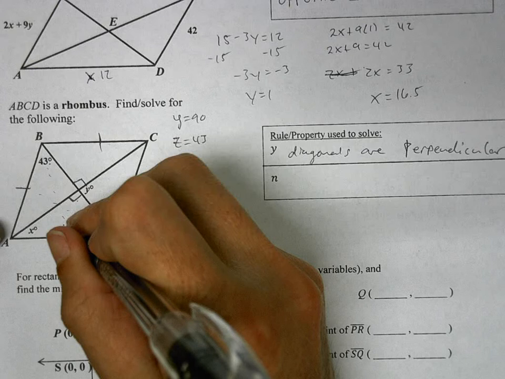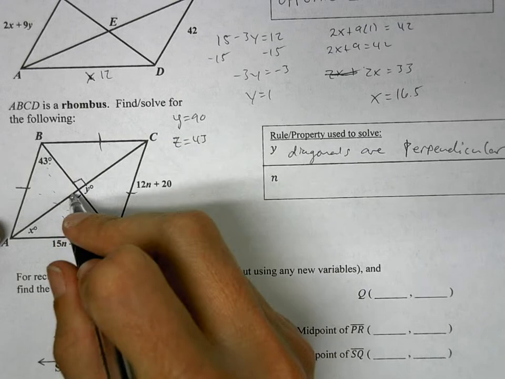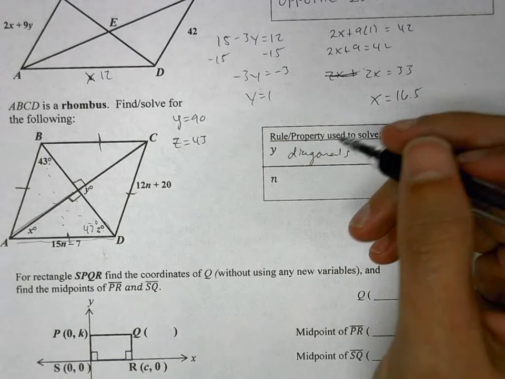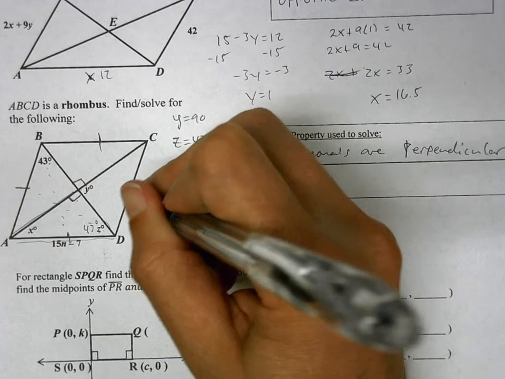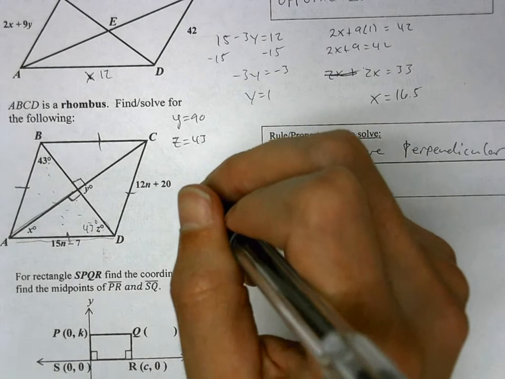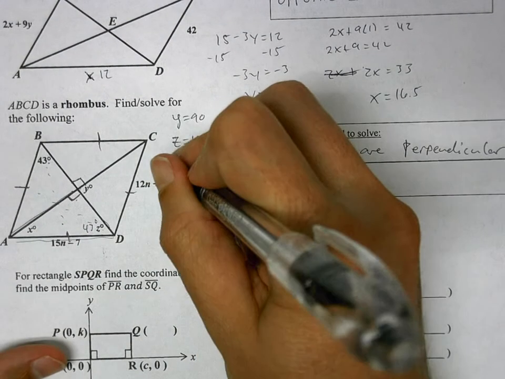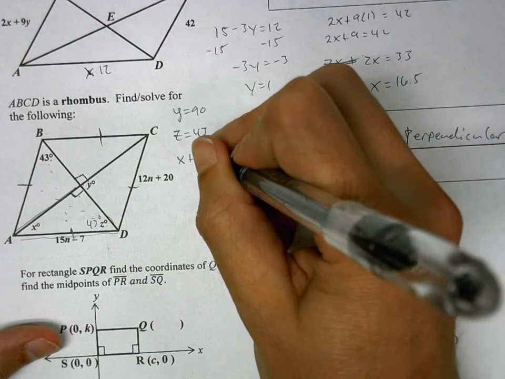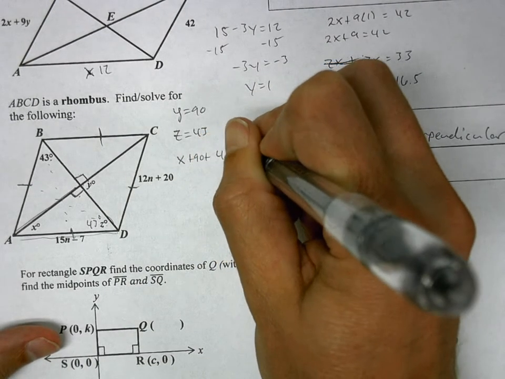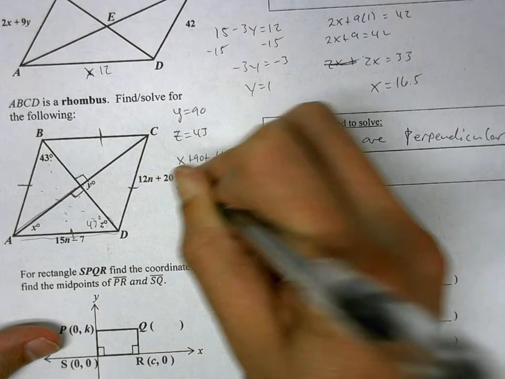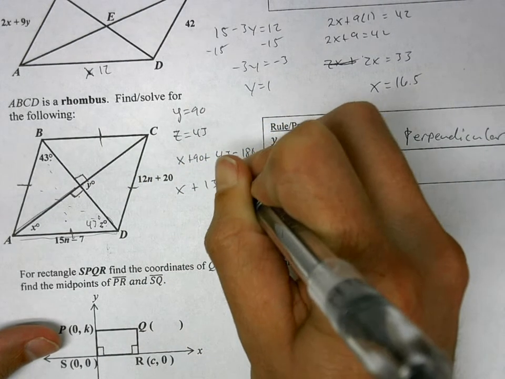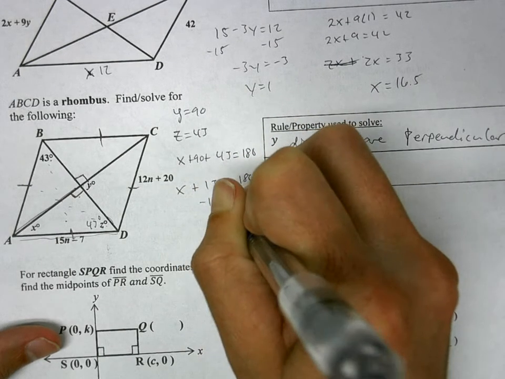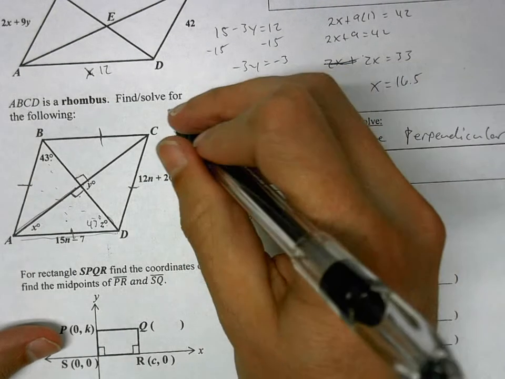Z was 43 degrees. I know that everything in a triangle adds to 180. So this is going to be x plus 90 plus 43 is equal to 180. So therefore x plus 133 is equal to 180, and subtract 133 from both sides to get x equals 47. So those are all my angles.